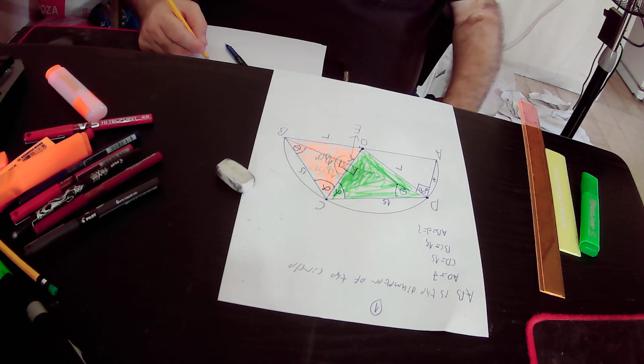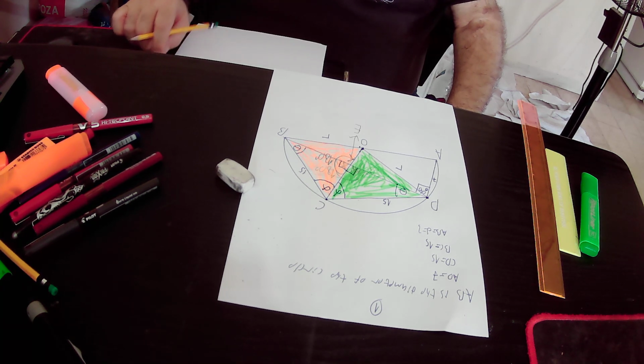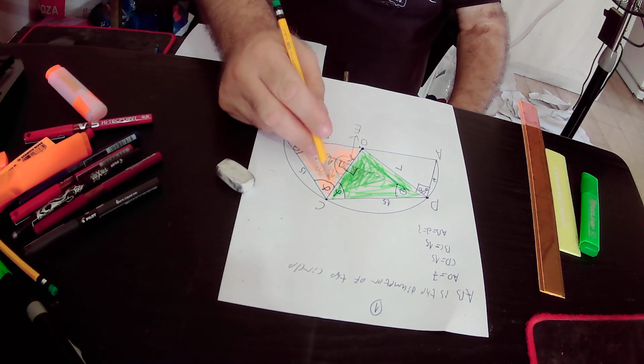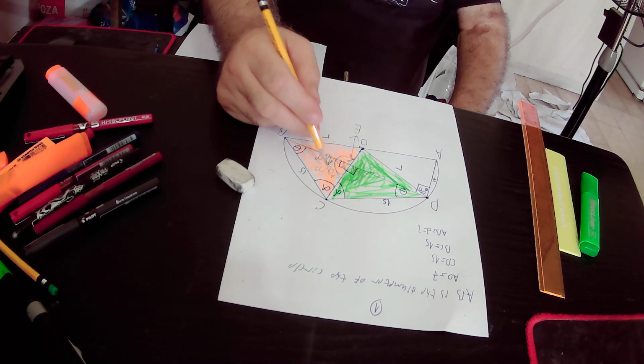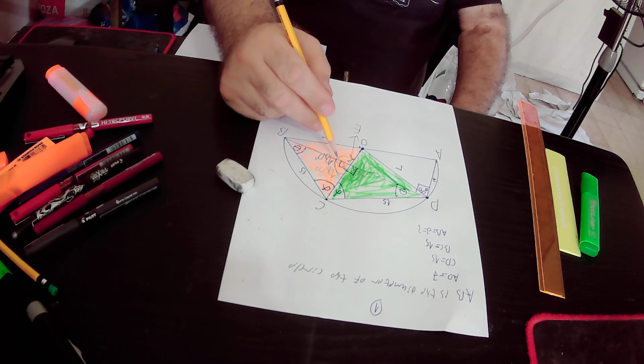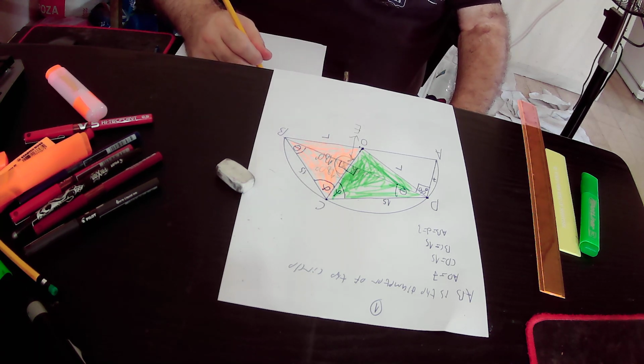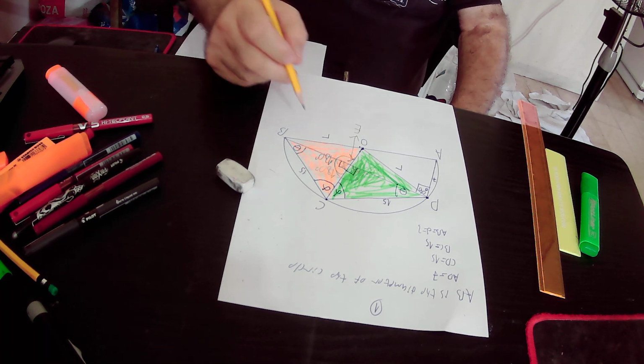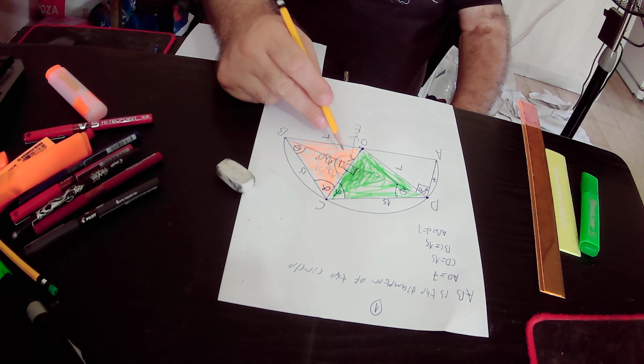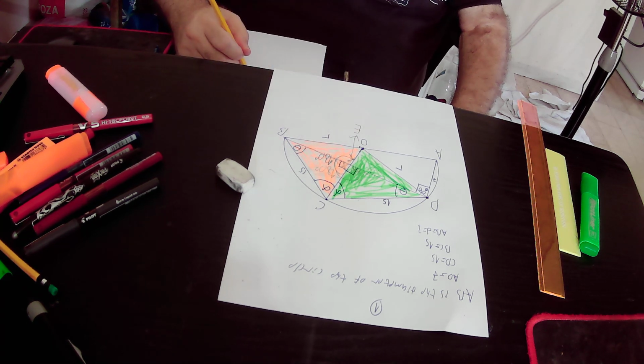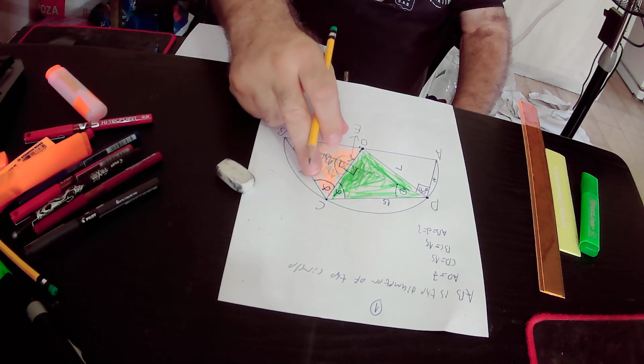So actually we can say that angle CEB, that is a right angle that equals 90 degrees, plus angle BEO is equal to 180 degrees.